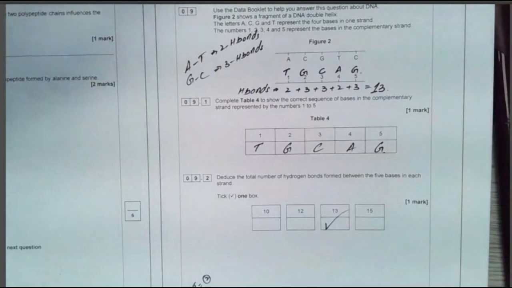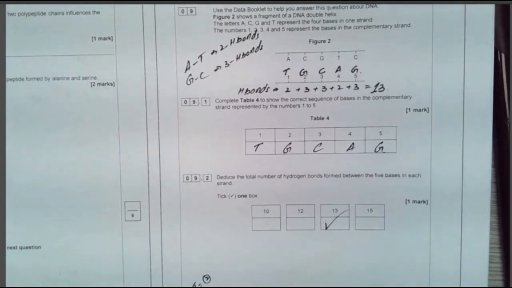Now, what I want you to do is, those who have their data book, can I borrow yours for a minute? And I'll give it back to you.